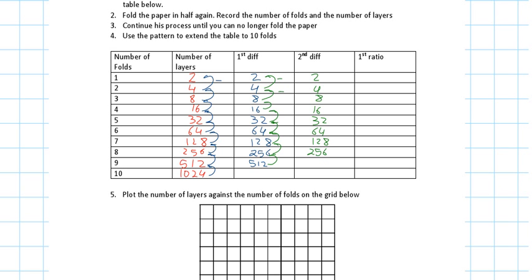Do you see anything special there? We don't know what the ratio is. That's right. So we're going to have to find that out. But looking at your numbers, do you see anything special? Still doubling? They're the same numbers, right? If you look at the numbers for the first difference, they're the same as your number of layers. If you look at the numbers of the second difference, they're exactly the same as the number of layers. So it's repeating.